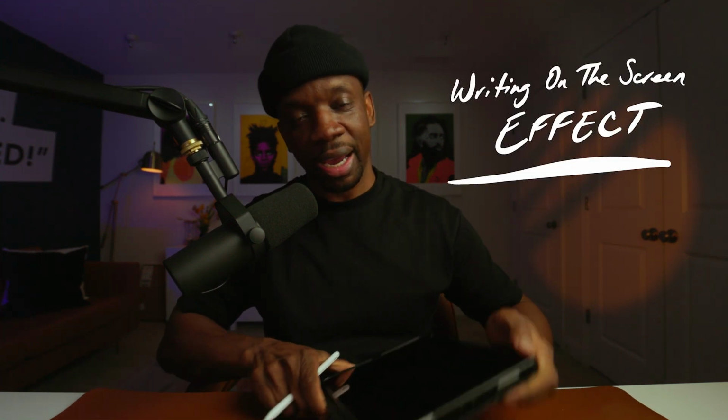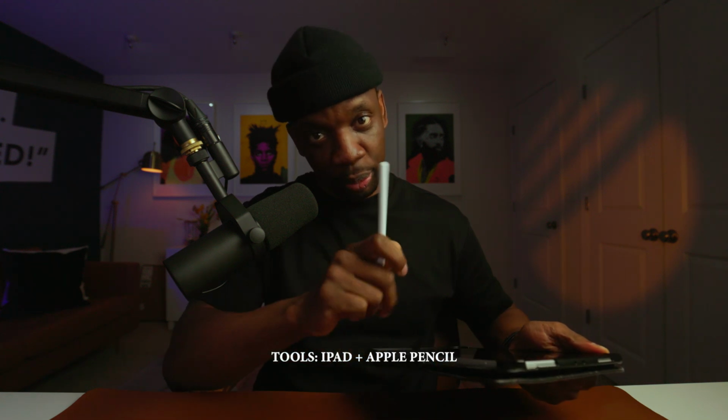Today, I wanted to show y'all a quick process of how I do this whole writing on the screen effect by just using my iPad and the Apple Pencil. Now, I know some of you might have a tablet and you still might have a pencil that you could use too. I feel like if you can write on the screen and you can also screen record on that tablet, you should be good to go, because this is something super simple and it's nothing too deep or just for an Apple type thing.